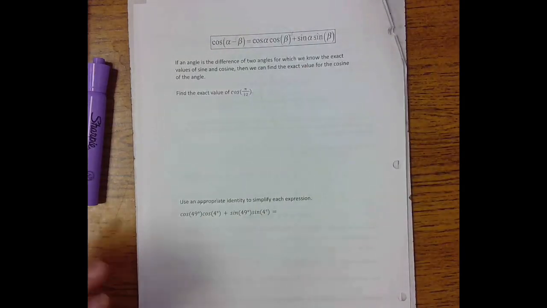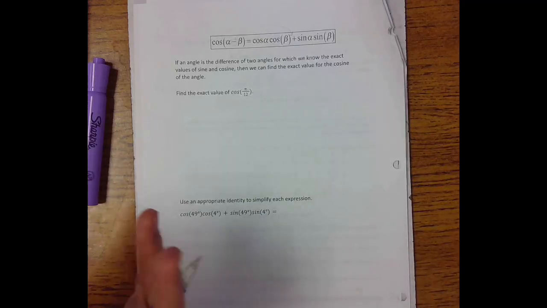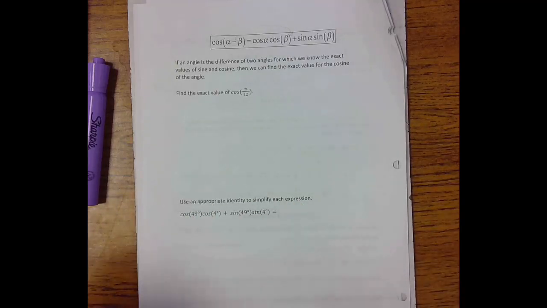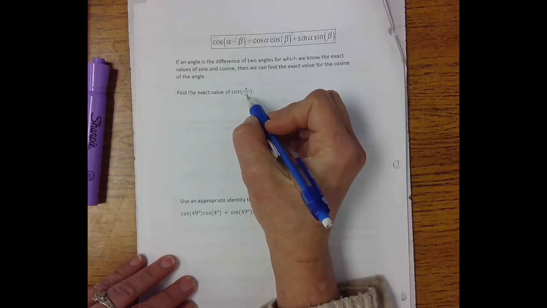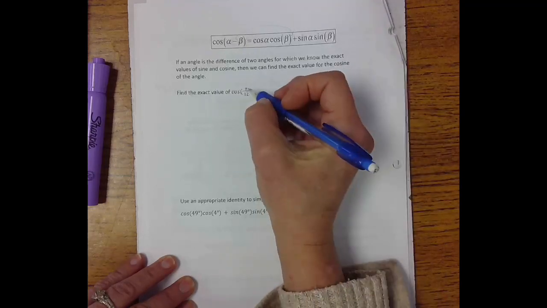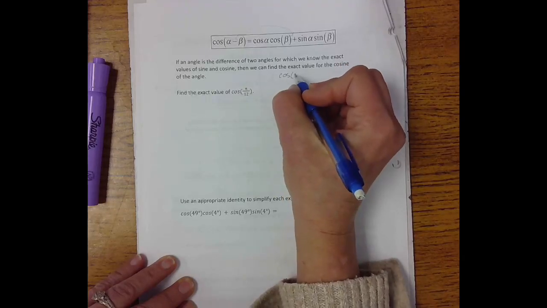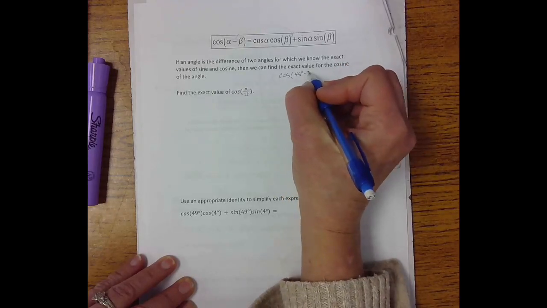Now, a couple of ways you could do this. Remember, pi over 12 is half of pi over 6, which is half of 30, which is 15. So you can convert into 15 degrees, and then figure out from there that you're going to take the cosine of 45 degrees minus 30 degrees.